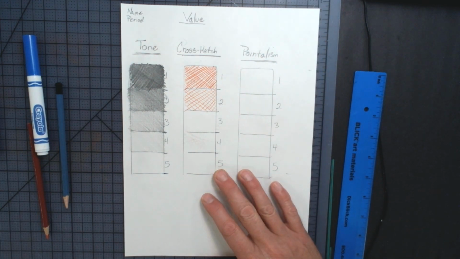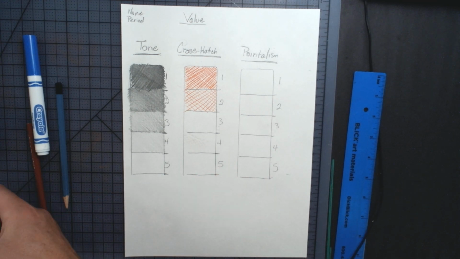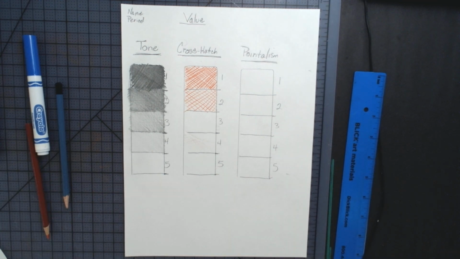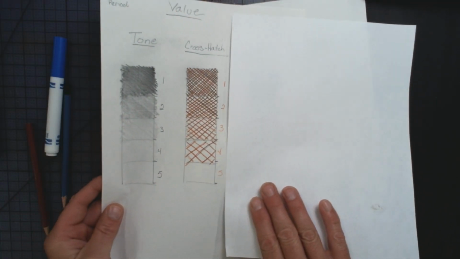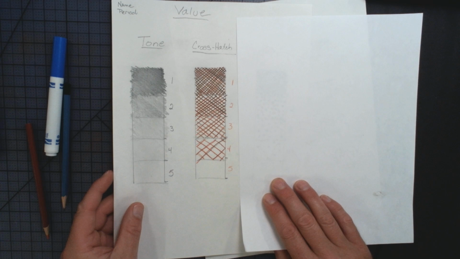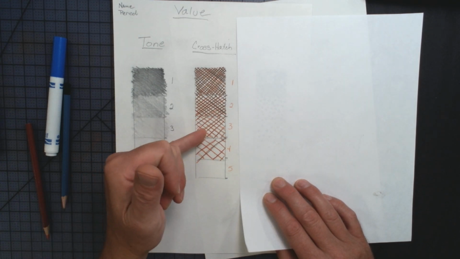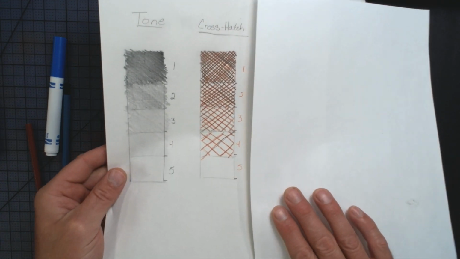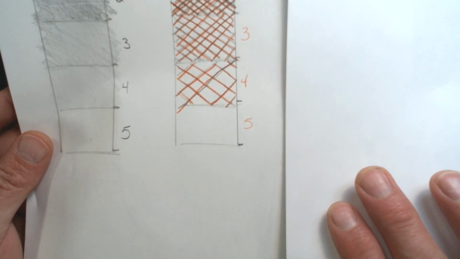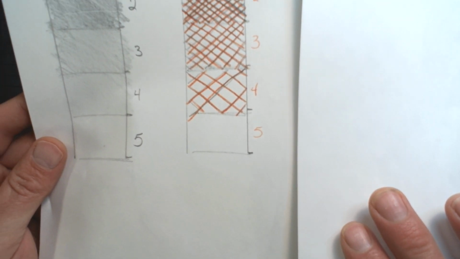And you're going to continue doing that all the way down. And so your crosshatch looks like something like this. So obviously number 3, we use fewer lines, number 4 even fewer, and number 5 none at all.